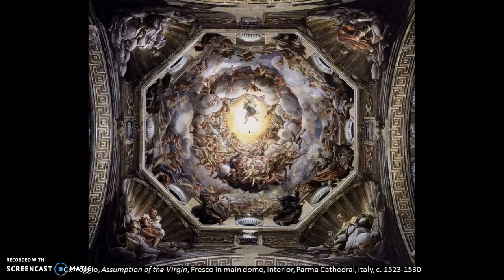An artist by the name of Correggio created theatrical effects through dramatic foreshortening in the Parma Cathedral dome. So that's what we're looking at here. It's as if we're standing under the dome and looking up into it. Maybe you can get some perspective here. These are the bottom layer windows of the dome, and then it goes up.